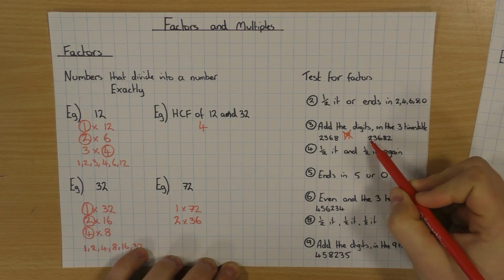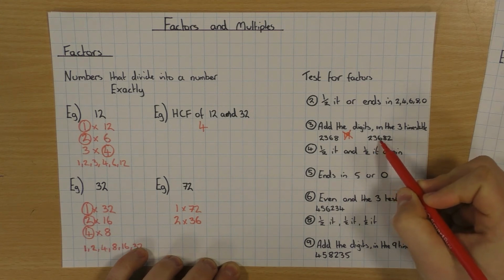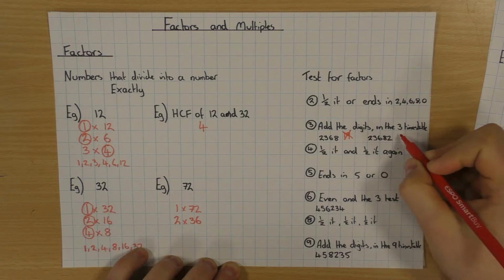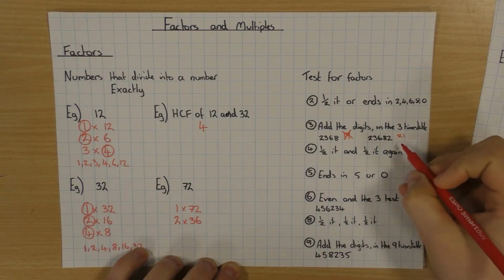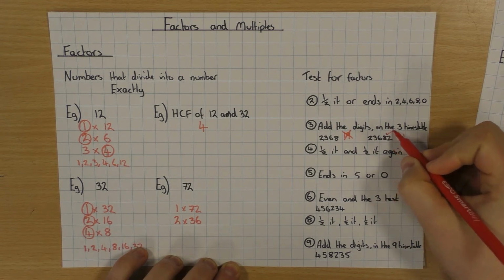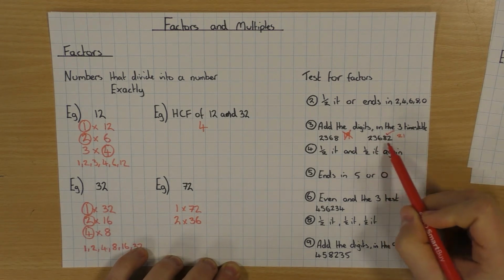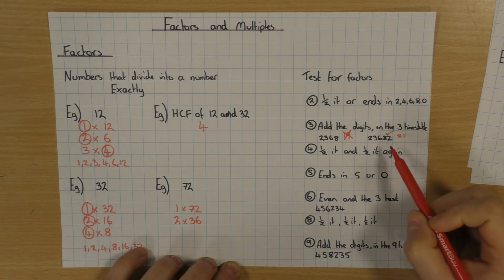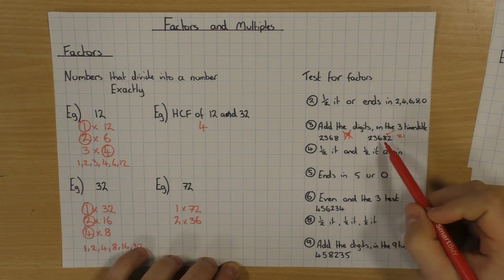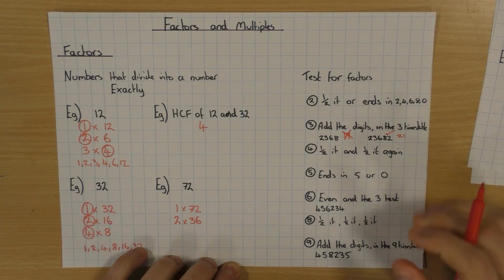However, if I add these ones up, so 2 add 3 is 5, add 6 is 11, add 8 is 19, add 2 is 21. 21 is in the 3 times table, so 3 would be a factor in this particular number here. So that's a little trick that you can do, and by all means test it on a calculator, but that's a little trick you can do to see if 3 is a factor.